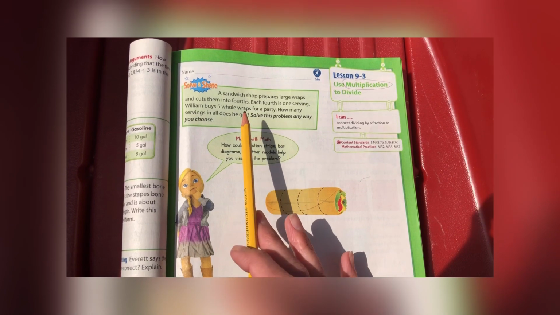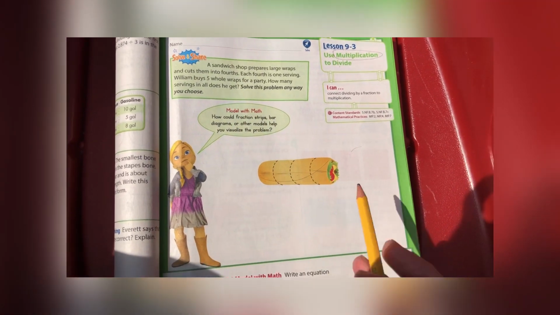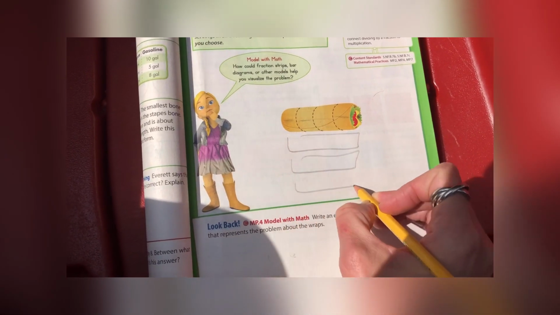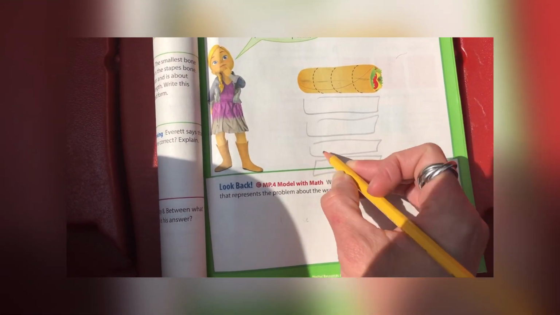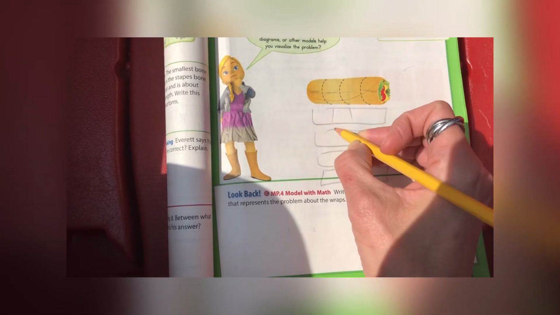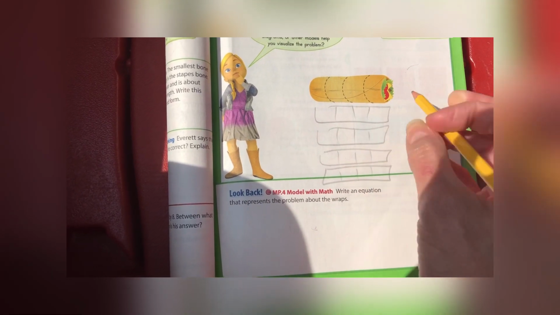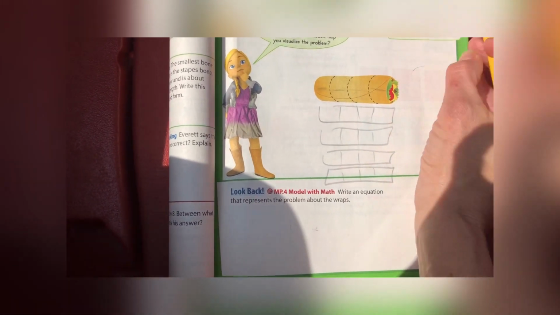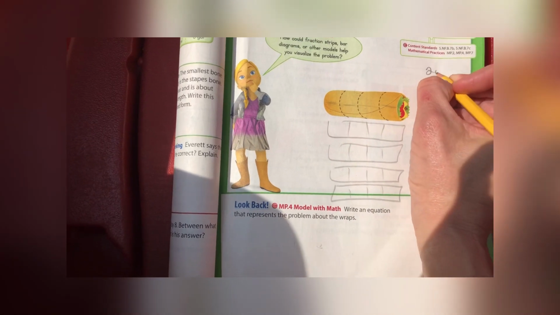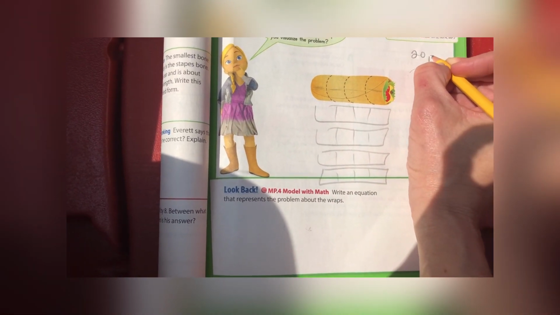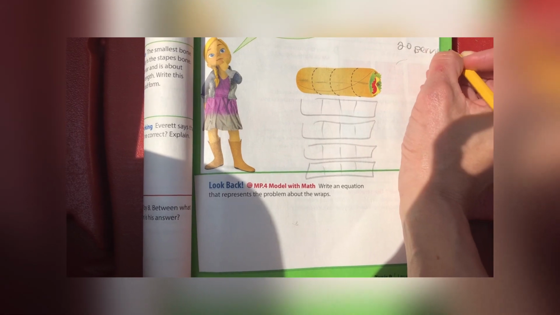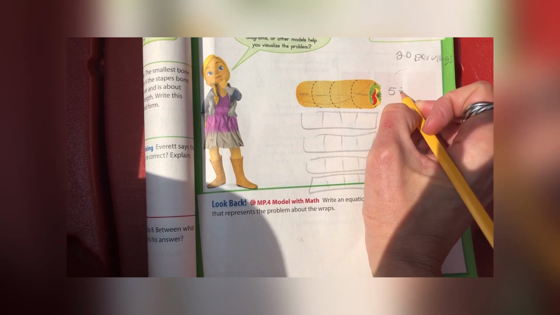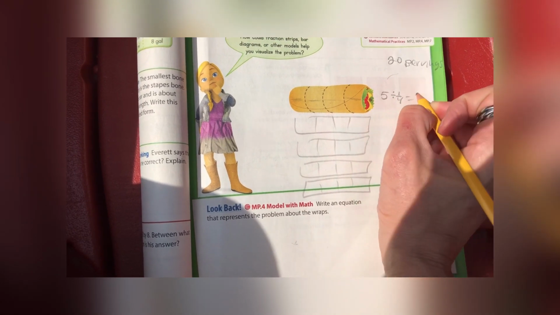So if there are 5 whole wraps, how many servings does he get in all? There's 1 wrap, so we'll do 2, 3, 4, 5 wraps all together. They're all cut into 4 pieces. So 5 wraps times 4 pieces in each wrap equals 20 pieces, right? So we know the answer is going to be 20 pieces. How many servings? 20 servings. So 5 wraps divided into fourths equals 20 servings.